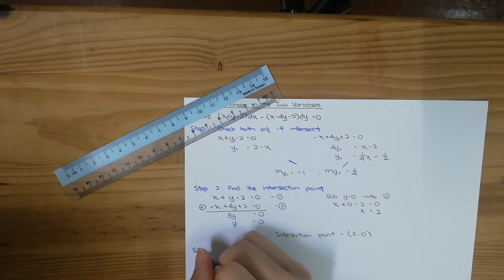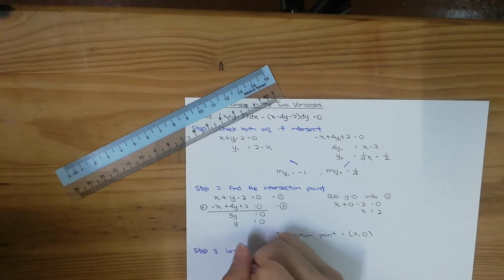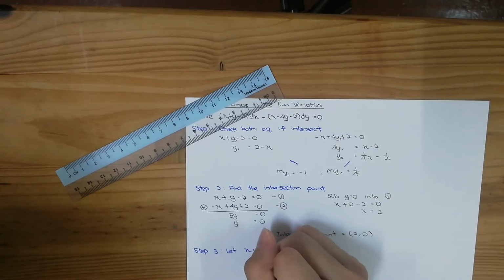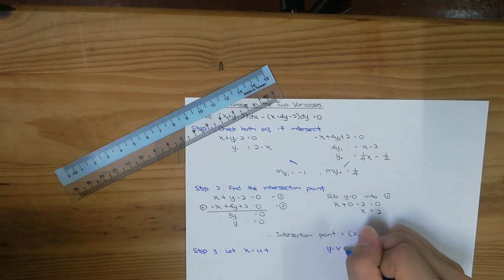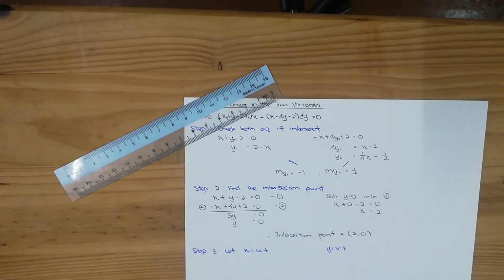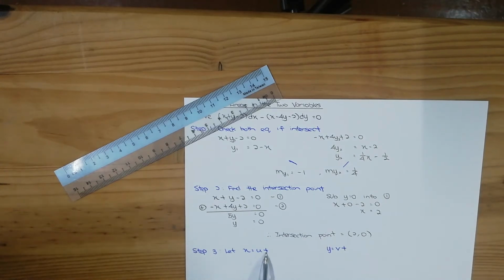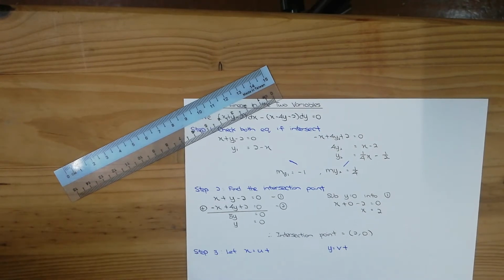The next step is to let x equal u plus something and y equal v plus something. So here we let x equal u plus a constant. Where do we find the value of the constant?